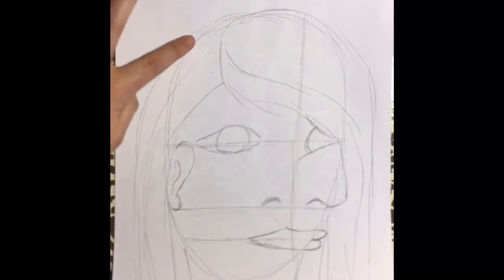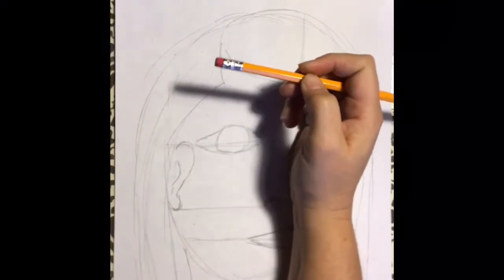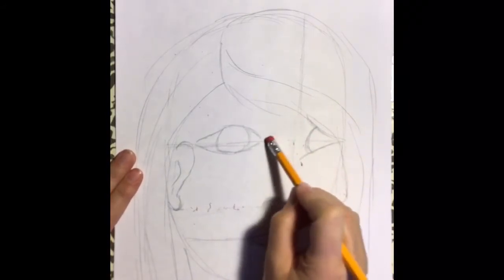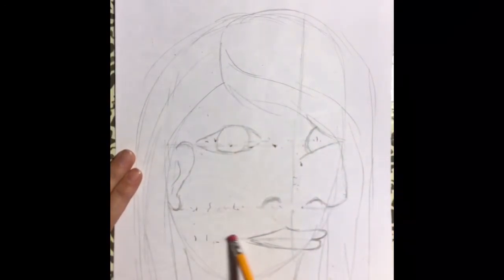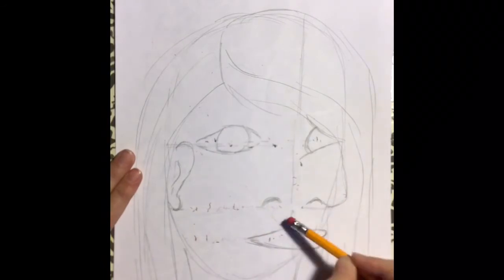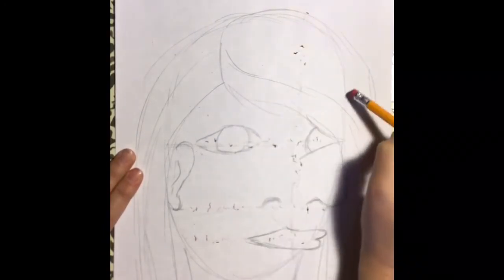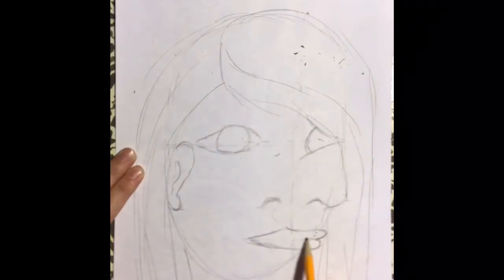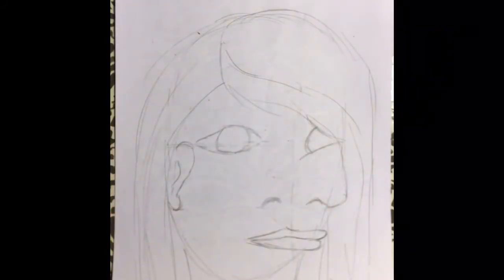So because my hair is existing, I want to get rid of the shape of my head, and all of these grid lines that helped me place my facial features. And now I've got my basic drawing complete.